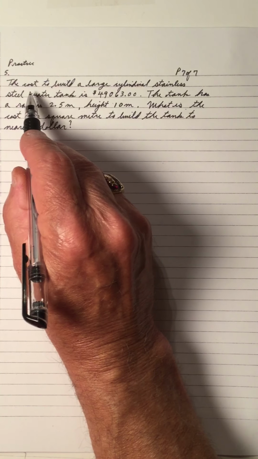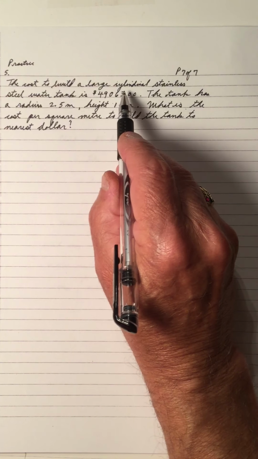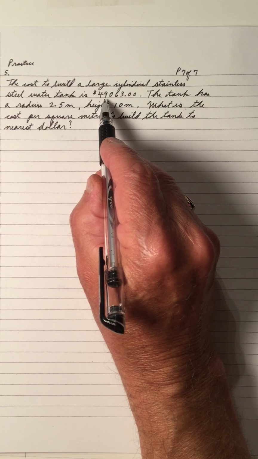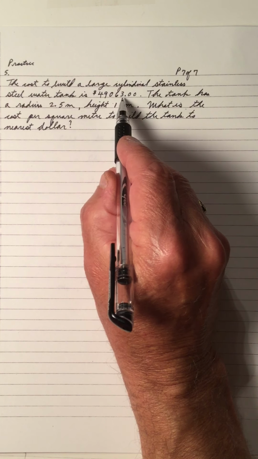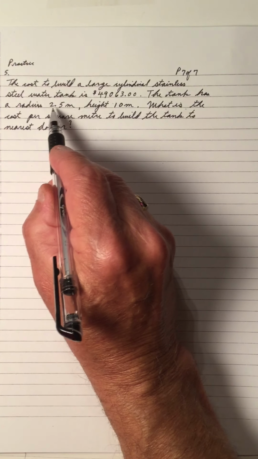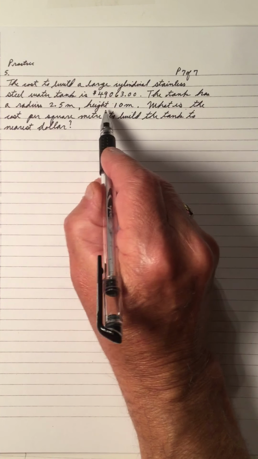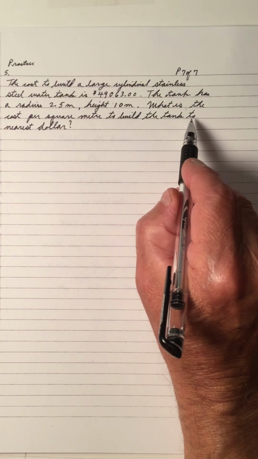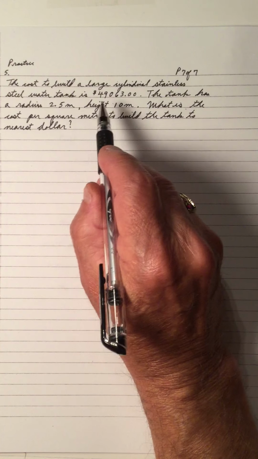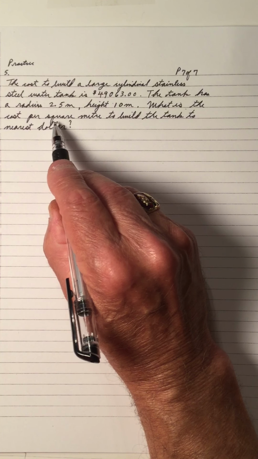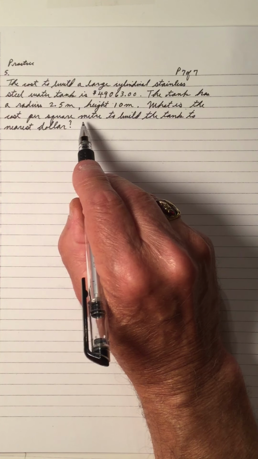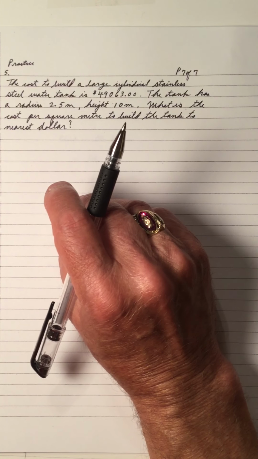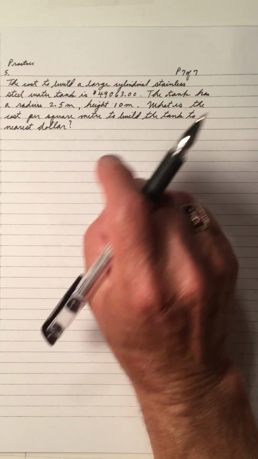We have the cost to build a large cylindrical stainless steel water tank is $49,063. The tank has a radius of 2.5 meters and a height of 10. What is the cost per square meter to build the tank to the nearest dollar? So, what's the cost per square meter? That means we have to figure out the cost and divide it by the number of square meters to get the cost per unit.